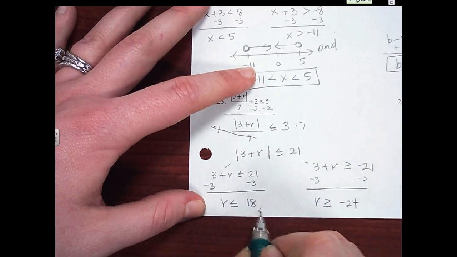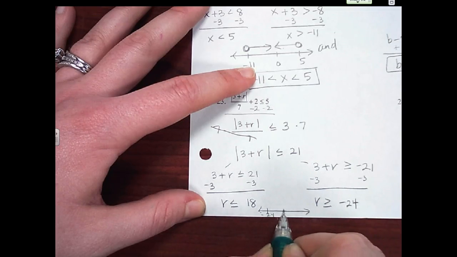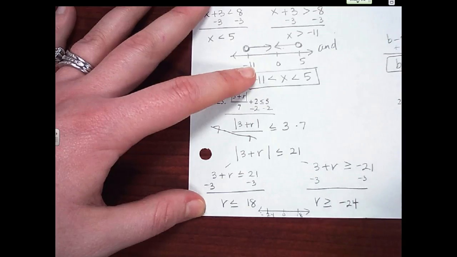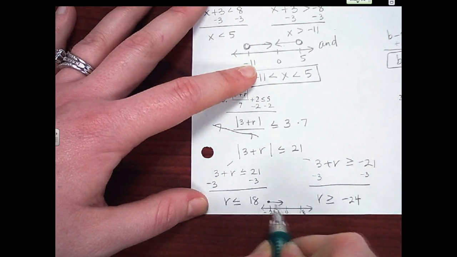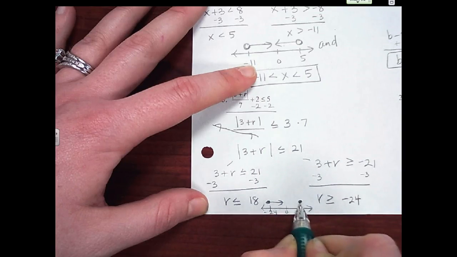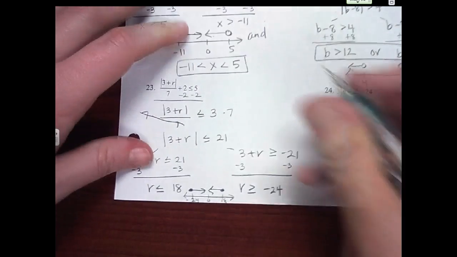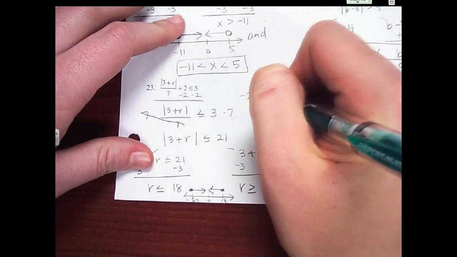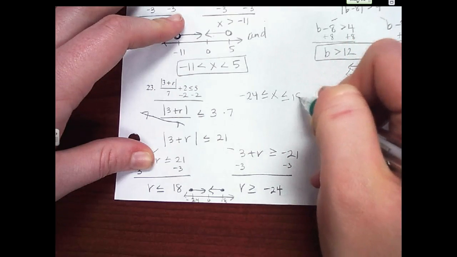Okay, graph that. I'm running out of room here. Negative 24, 0, and 18. So closed circle at negative 24 going to the right. Closed circle at 18 going to the left. So this is an and statement. So I'll put my answer up here. Negative 24 is less than or equal to x, which is less than or equal to 18.